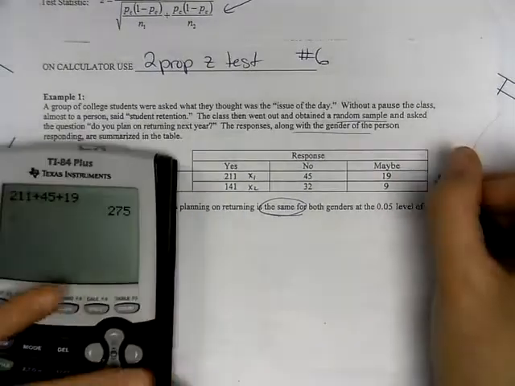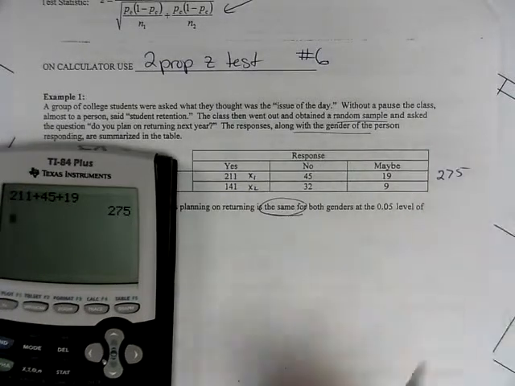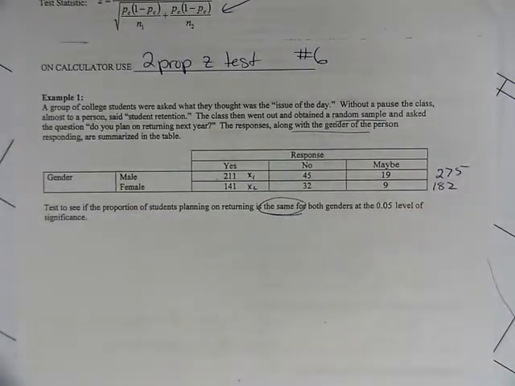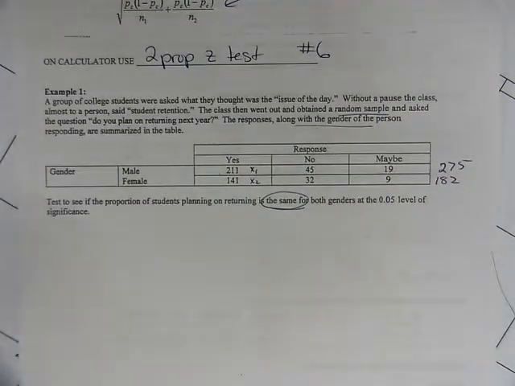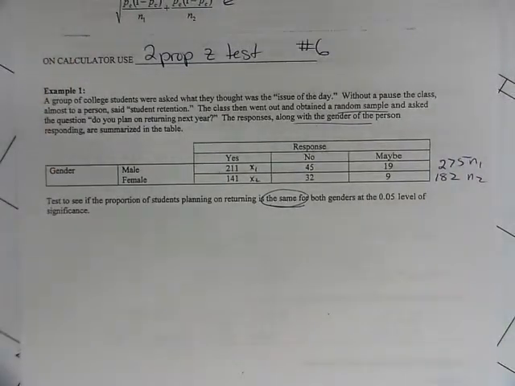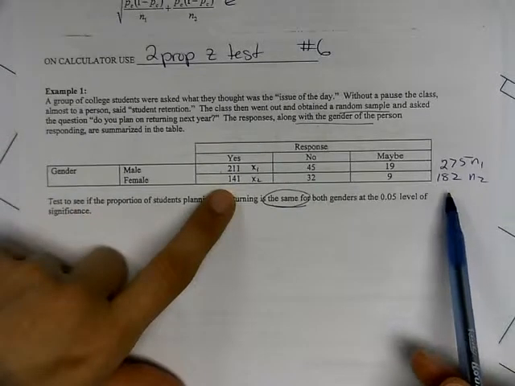For males is 275. For females is 182. So we're going to need that. This is N1, N2. Sometimes, just like we did in Chapter 9 and 10, they'll give you the percentage, and sometimes they'll give you the numbers like this.